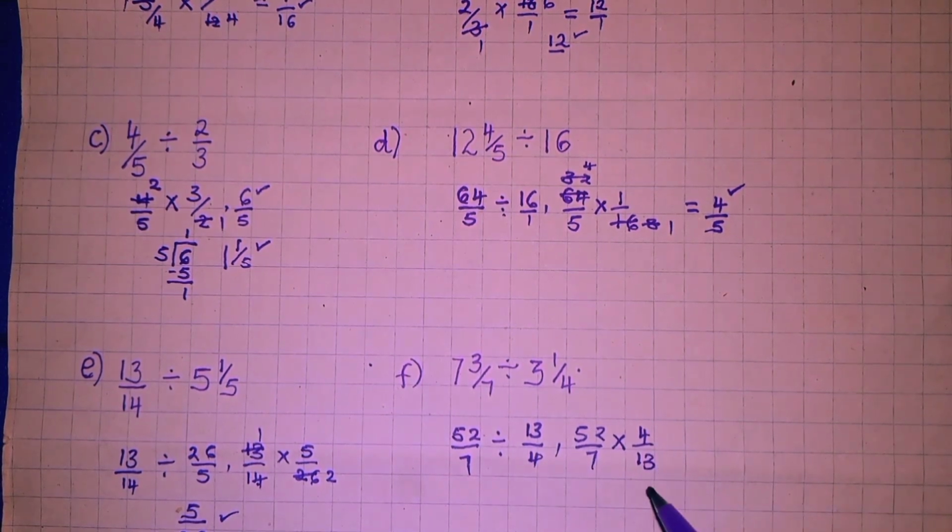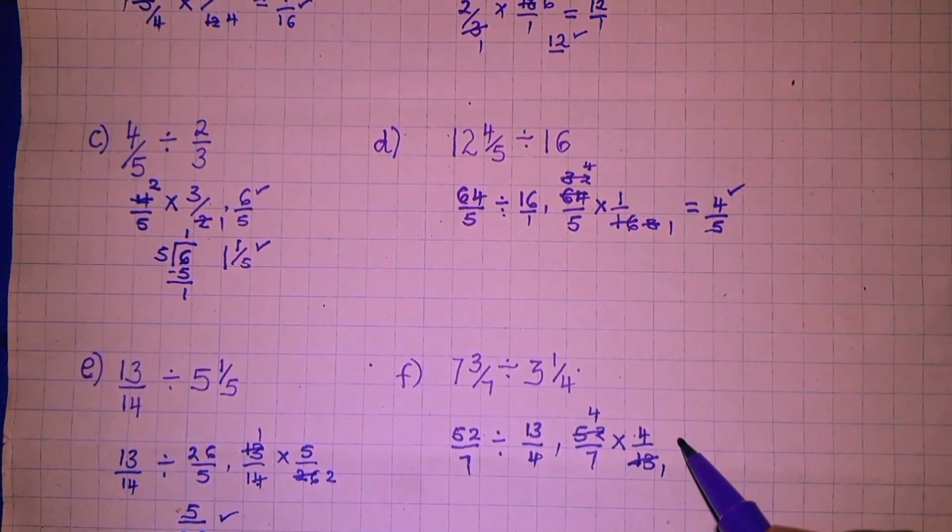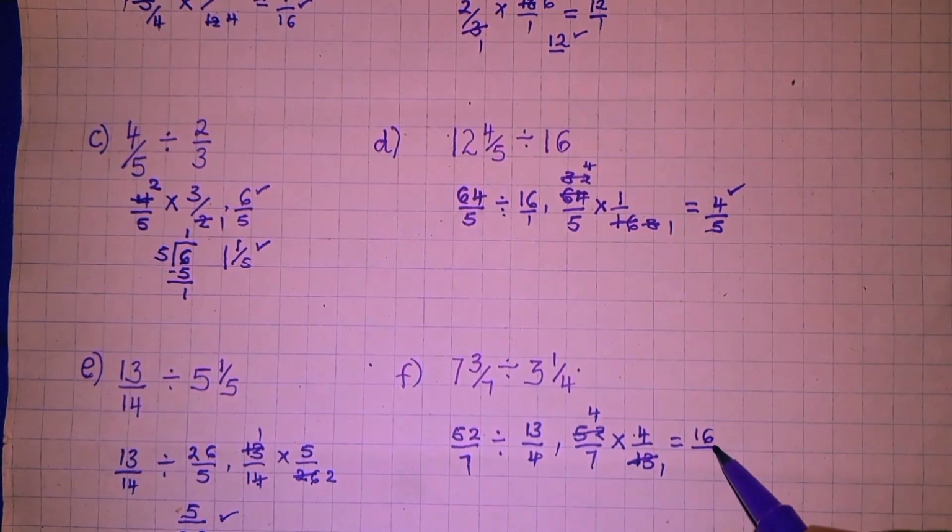So 13 and 52 can divide each other. So they can cancel this one, by 13 it's 1, by 13 it's 4. 4 times 4 is 16. 7 times 1 is 7.